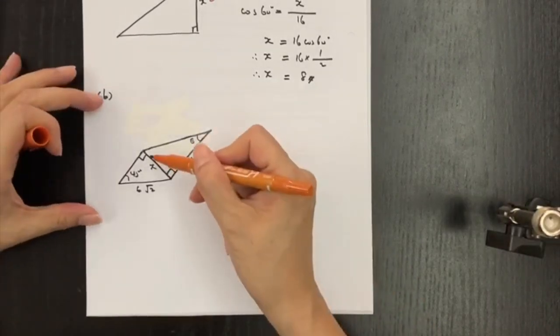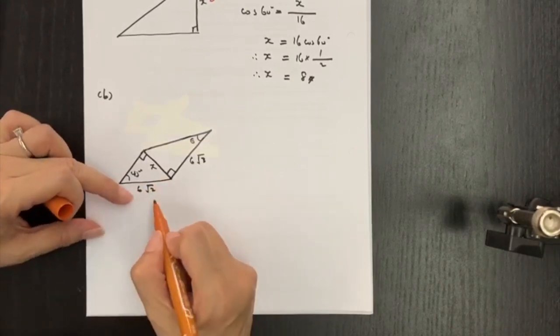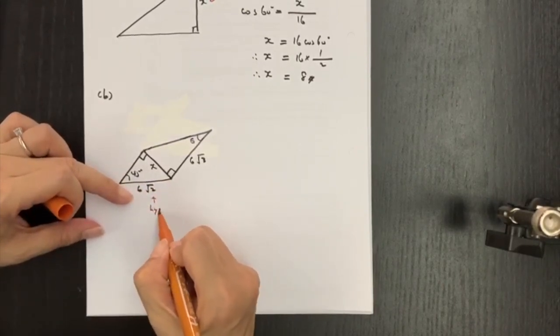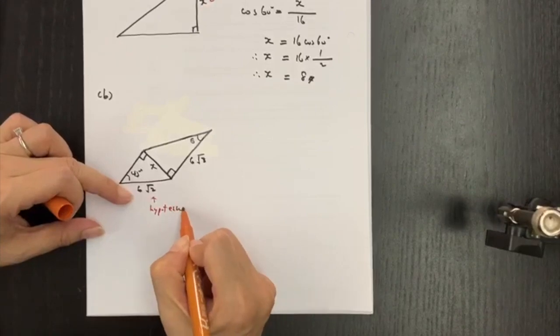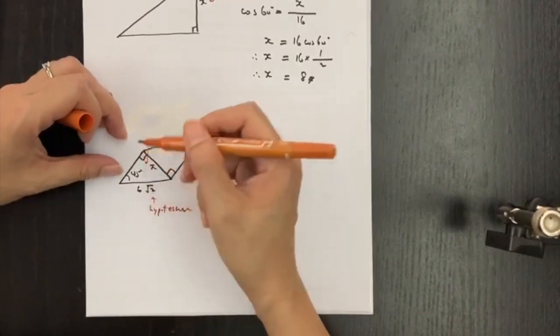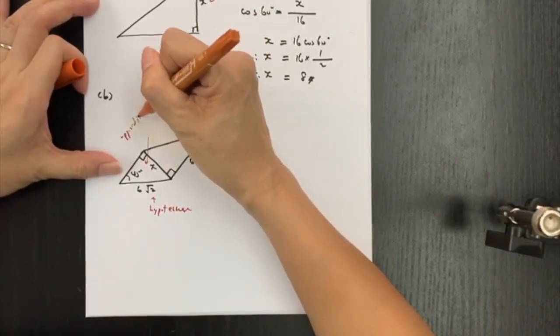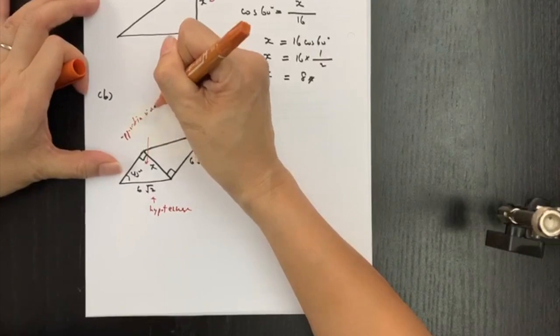So x, this angle is 45, and 6 root 2 actually is the hypotenuse. All right, and then x to this angle is the opposite side.